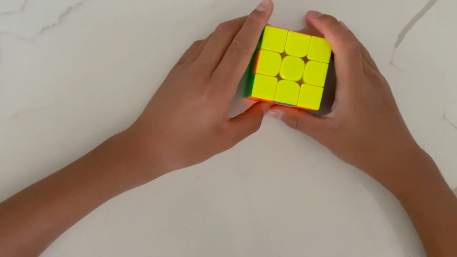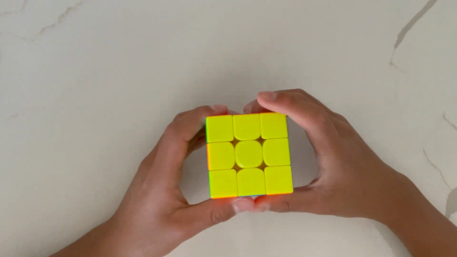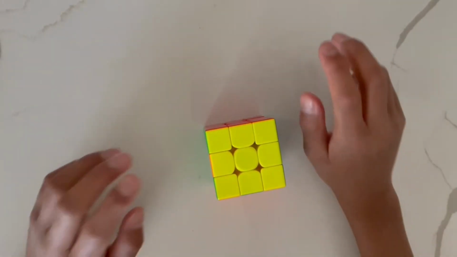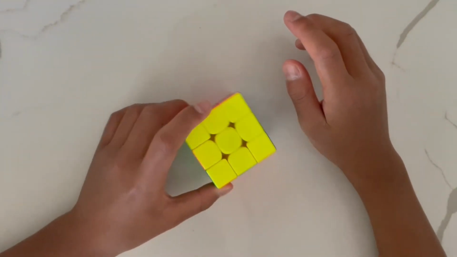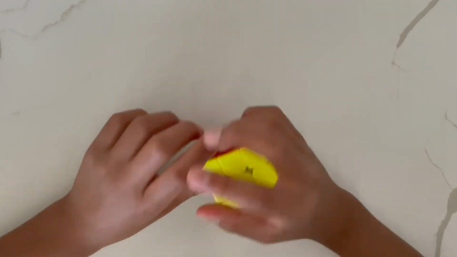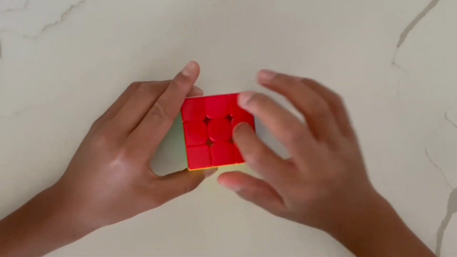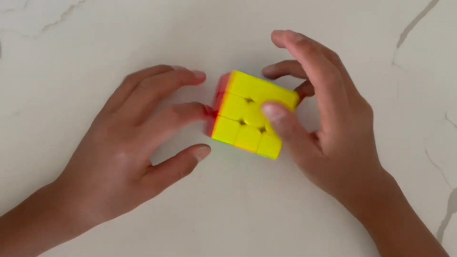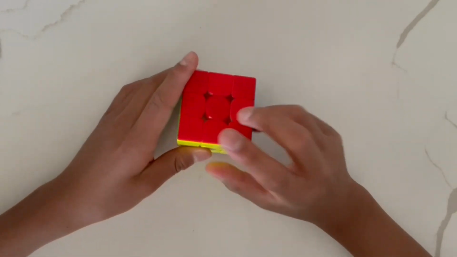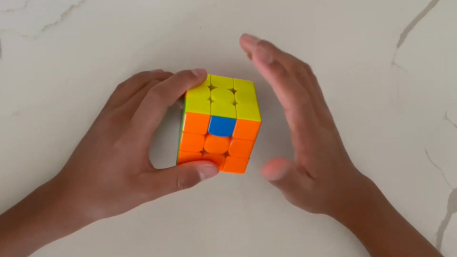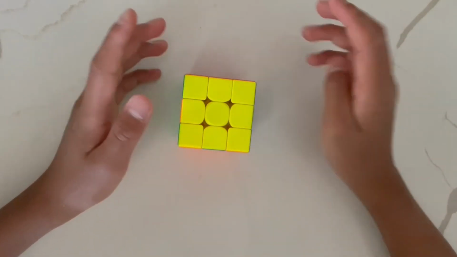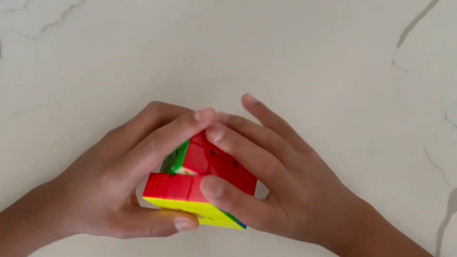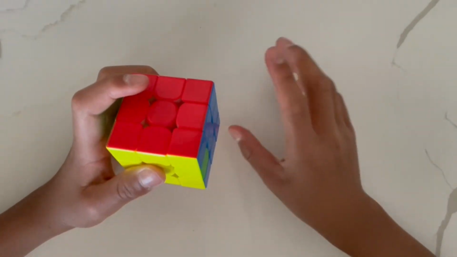So if you get this situation, you have to do a certain algorithm. But before doing the algorithm, we first have to look and see where the solved face is. So as we can see here, the red face is solved back here. So what we have to do is line it up so that the red face is in the back and the orange face is in the front. So whatever face is solved, make sure that it's in the back while you're doing your algorithm.